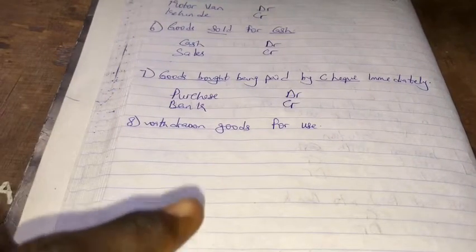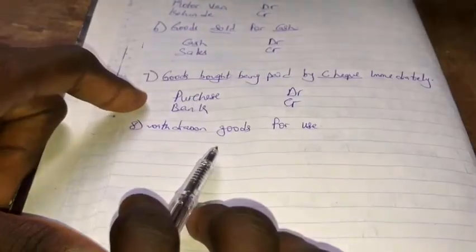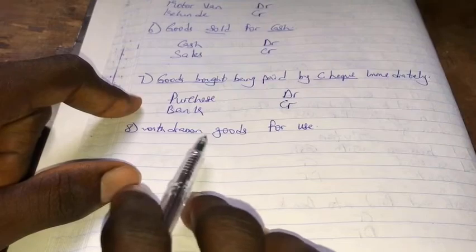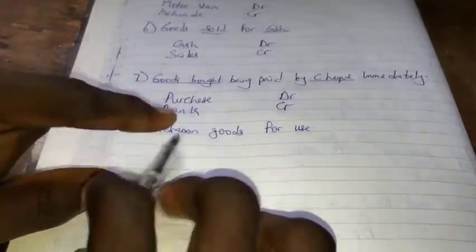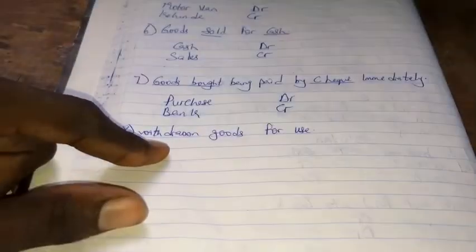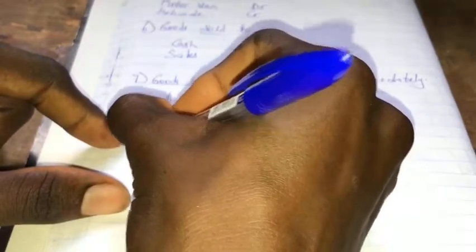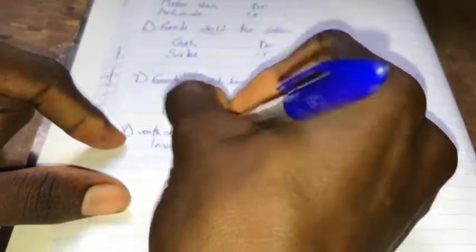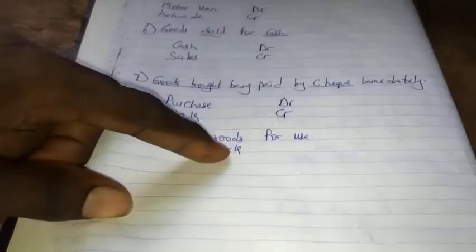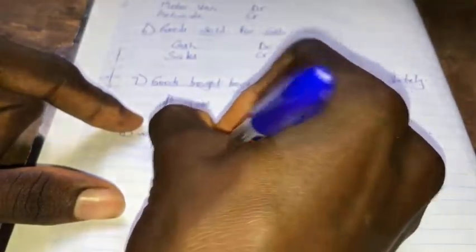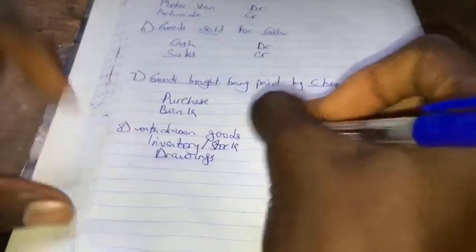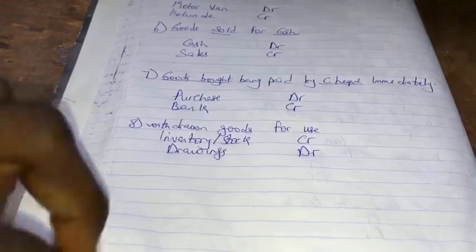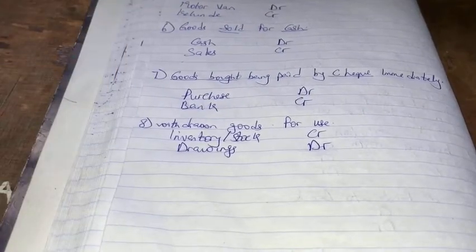It says withdrawn goods for use. All right, if you notice in the trading profit and loss account, whenever goods are withdrawn, they will deduct it from the purchase account. But in a situation whereby you don't have a purchase account, you withdraw it from what? Stock account, also known as inventory account. Then the other one is drawings. Since you withdraw it, the other account is drawings. So since you withdraw goods, your drawings is receiving and your inventory is giving. Therefore you credit your inventory and you debit your drawings.